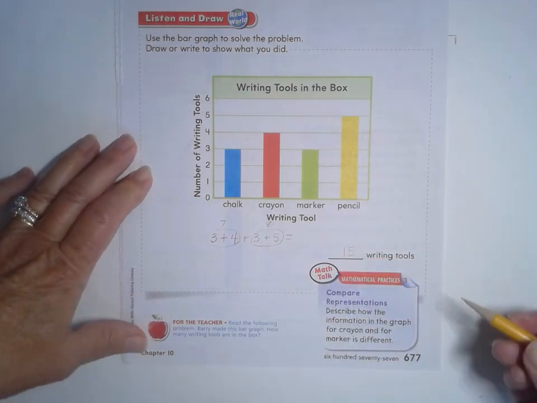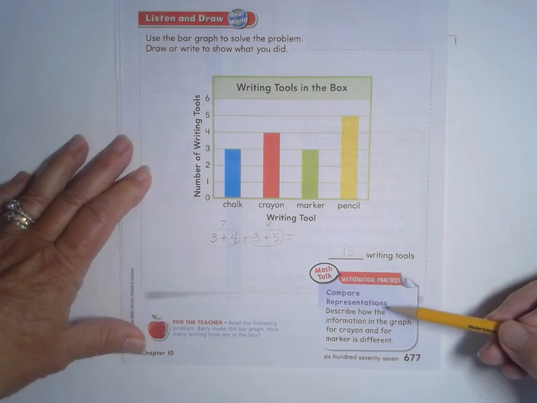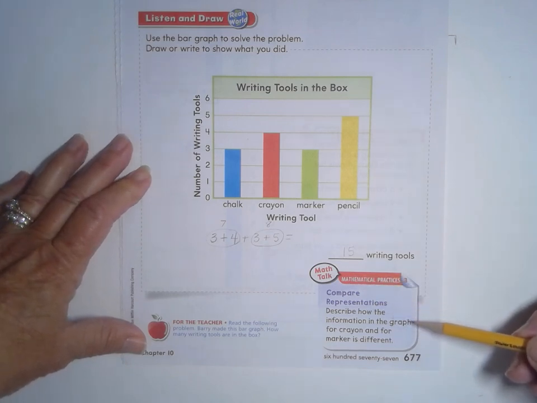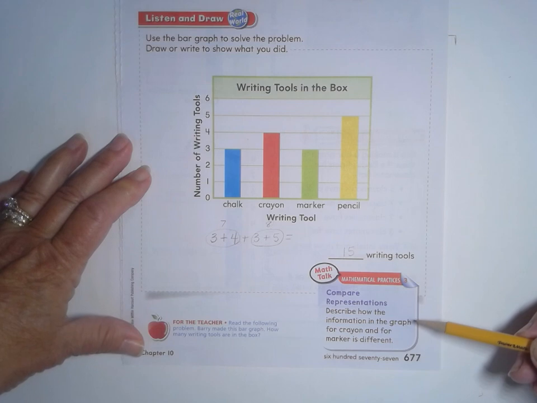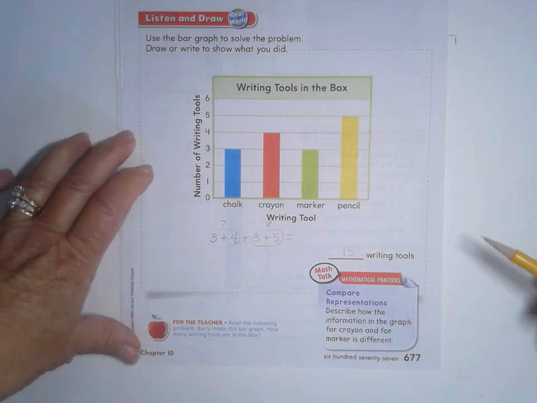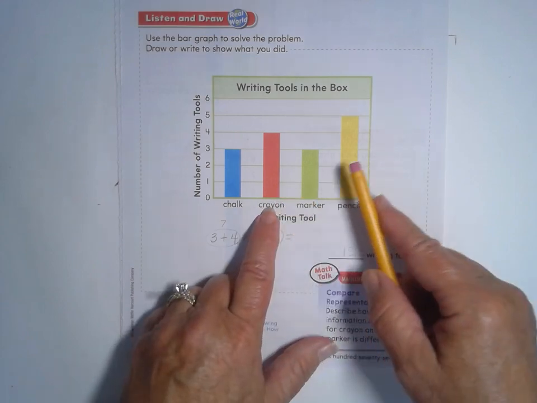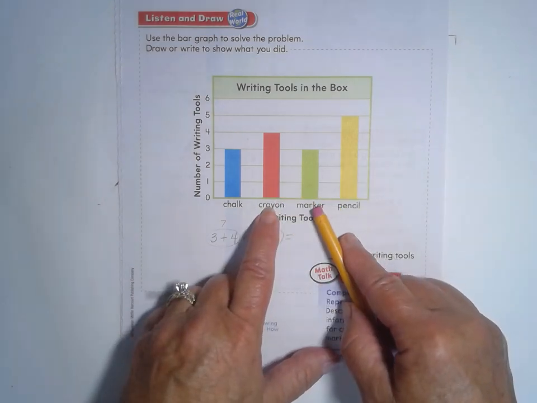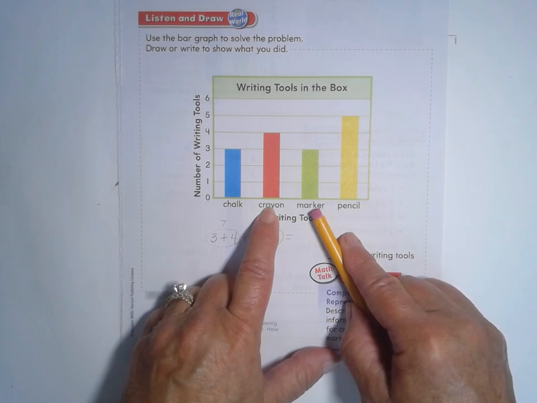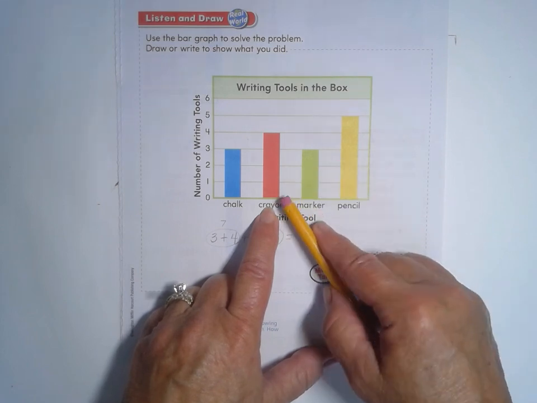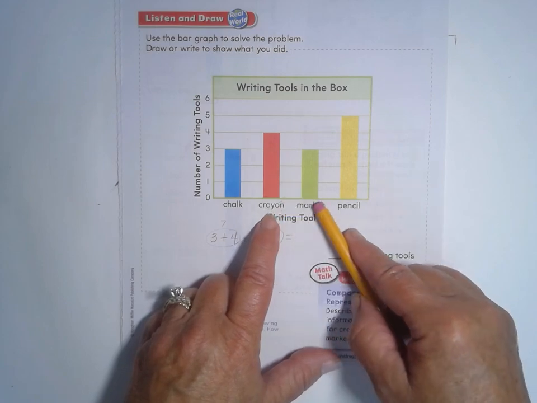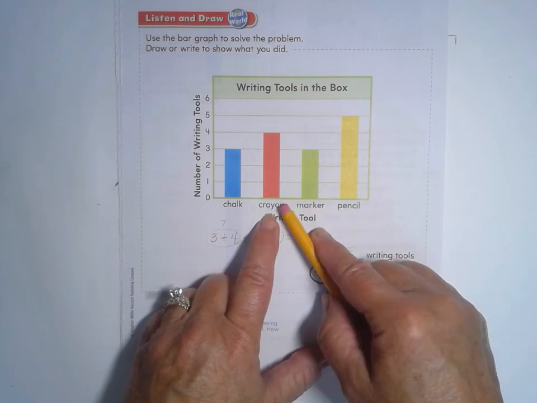For our math talk, describe how the information in the graph for crayon and for marker is different. Well, if I look at the crayon, I can see that there are 4 crayons in the box. If I look at the marker, I can see that there are 3 markers in the box. It's different because crayon is 1 more than the marker, or the marker is 1 less than the crayon.